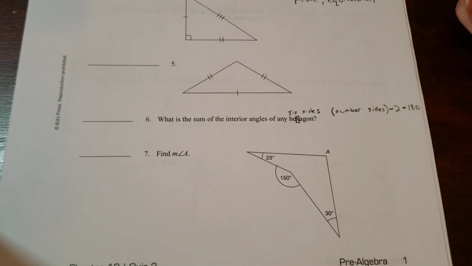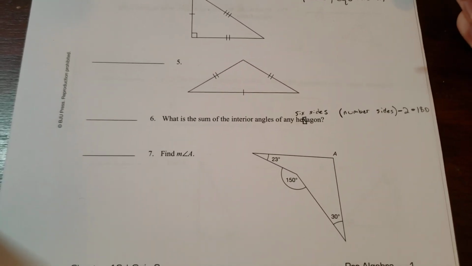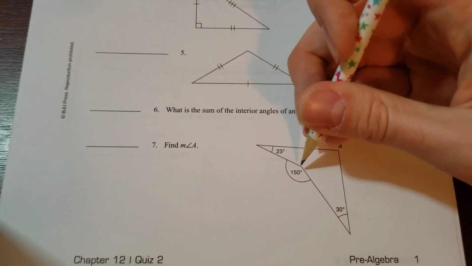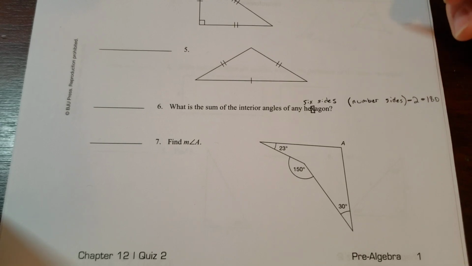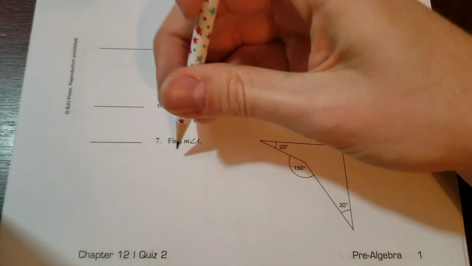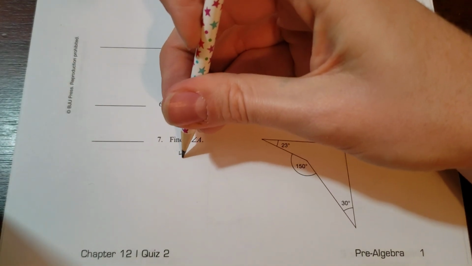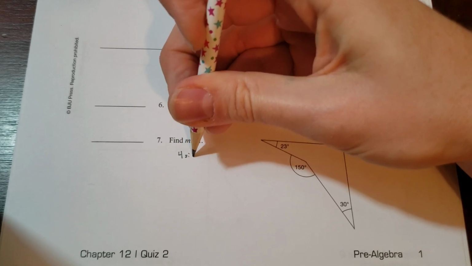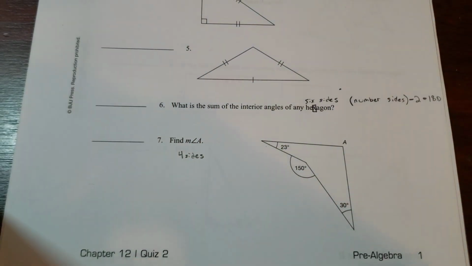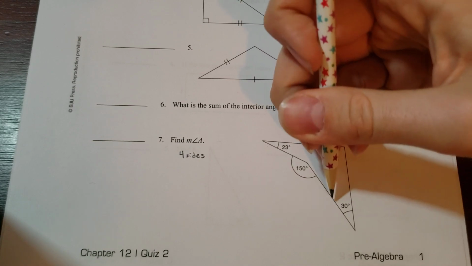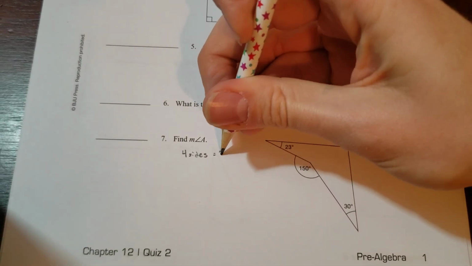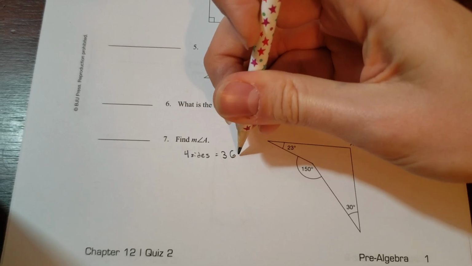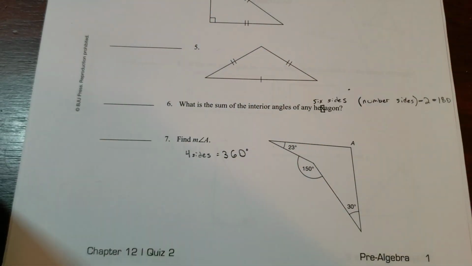Now this one, a little bit more complicated, but I think we'll be able to figure it out. Okay, so it's a 4-sided shape, a quadrilateral. I've got 1, 2, 3, 4 sides, so it's going to have an interior angle sum of 360 degrees.